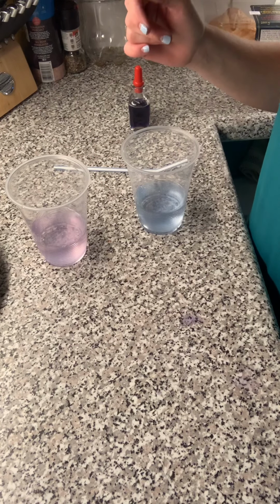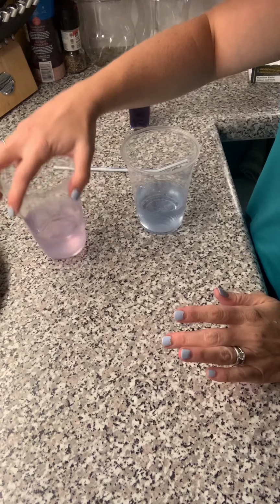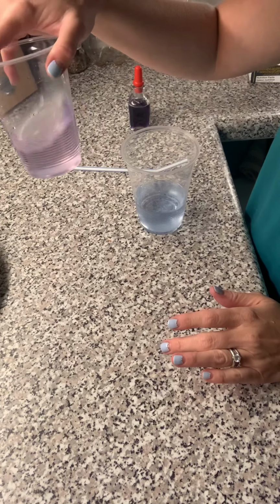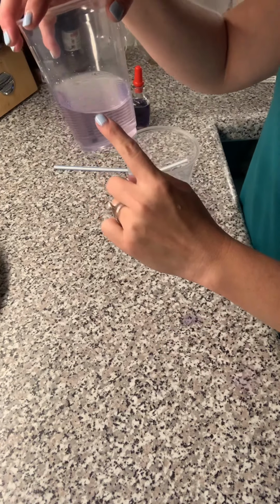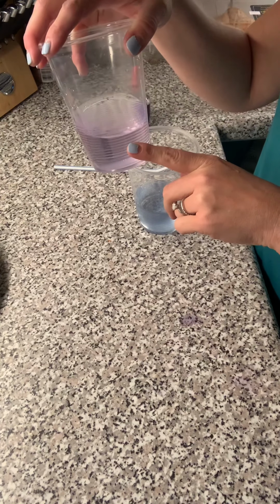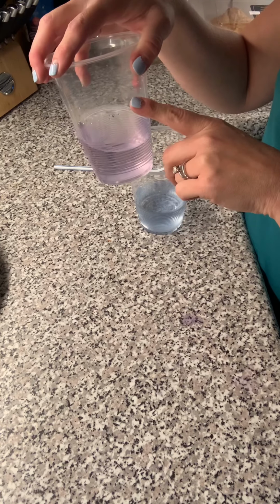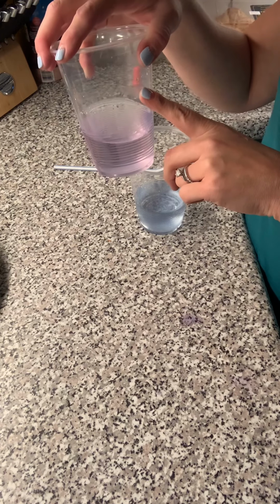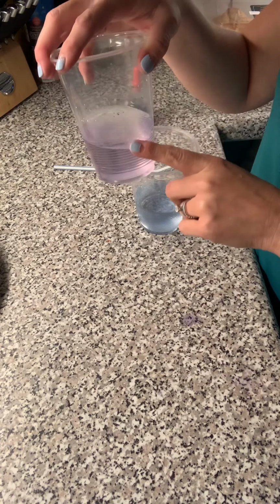Now, if we were gonna do this in a closed container and we had some space at the top, then an equilibrium would establish between the rate of the formation of the carbonic acid in the solution and the rate of it decomposing back into the carbon dioxide gas and just the water in the solution. So it is possible that a chemical equilibrium occurs.